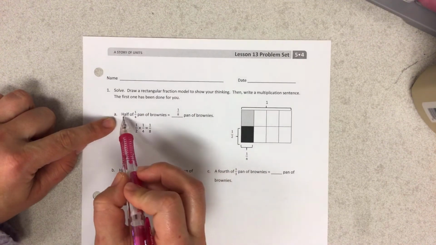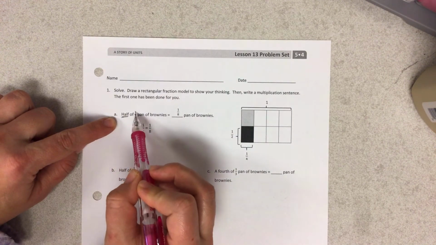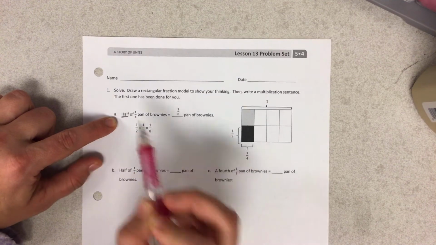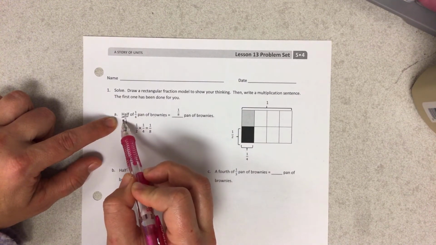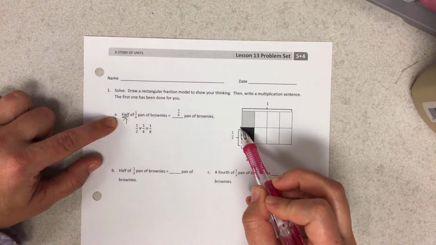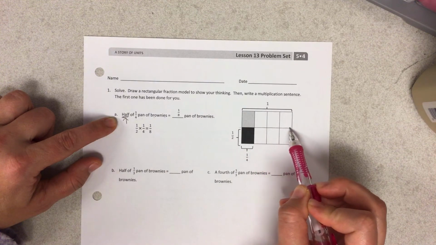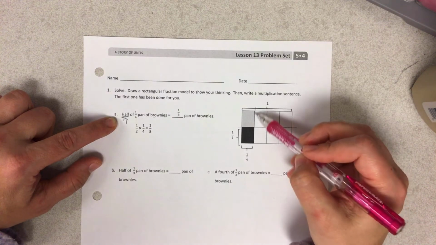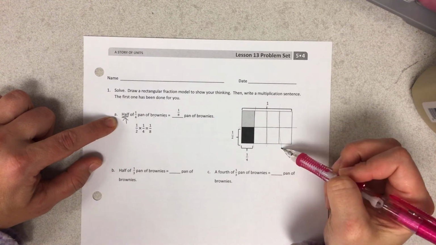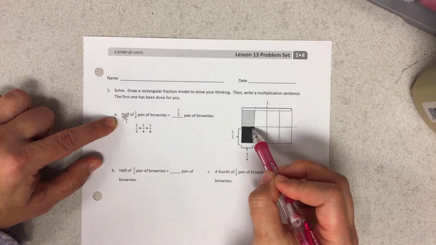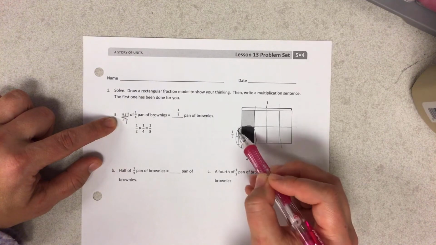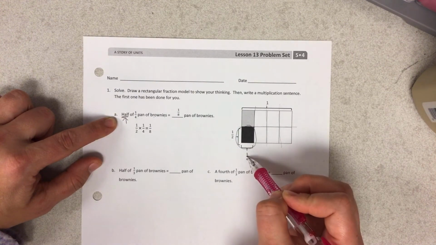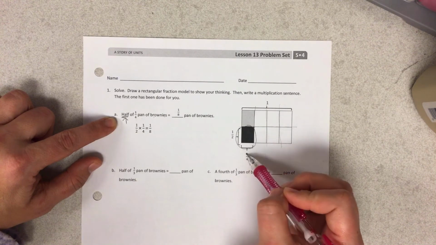So what it says is half of 1/4 pan of brownies. So the first thing you have to do is make your half of a pan, which you can see right here that they've done with that dotted line. There's your half a pan. And then what they did was each of the halves, they wanted to make 1/4. So here's how they made their 1/4. And so what we're looking at right here is that 1/2 of 1/4.